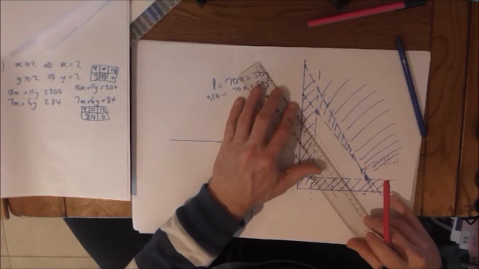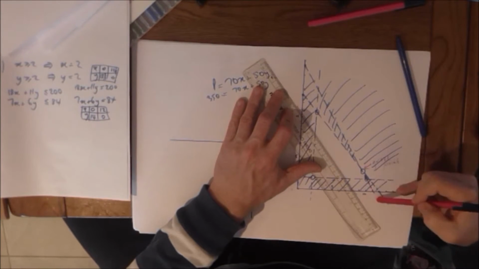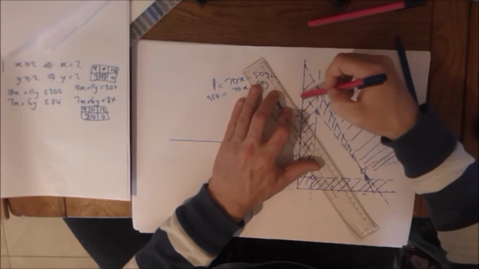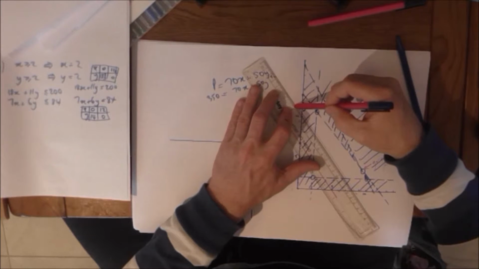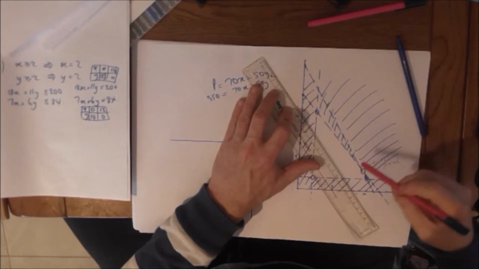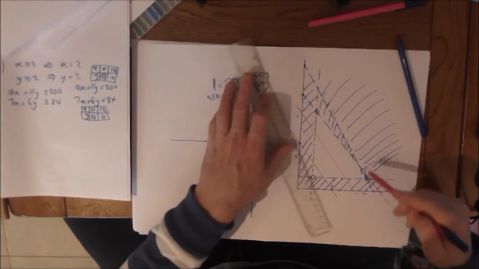Now I've drawn this quite carefully, so I'm quite confident of that. If you continue these down, they'll meet there. And if you continue these up, they'll meet up there. So that's why I'm confident that this is steeper than this one and not as steep as that one. That's why it'll hit there if I continue it along. So that's the Gray's point.